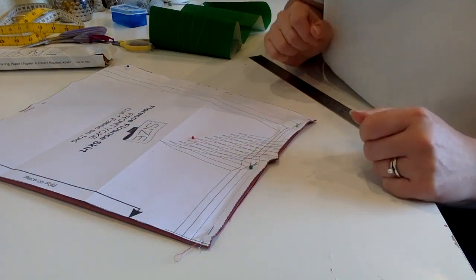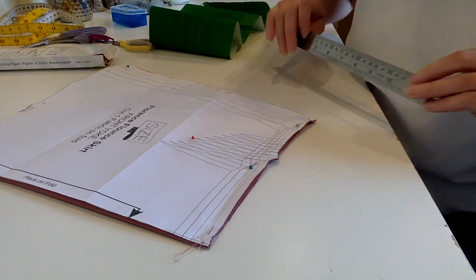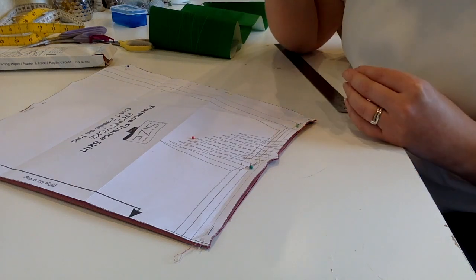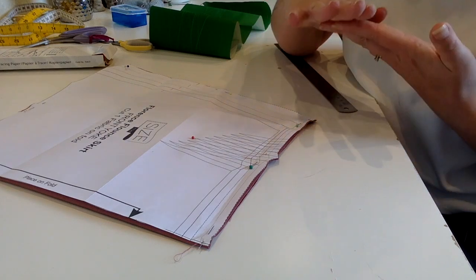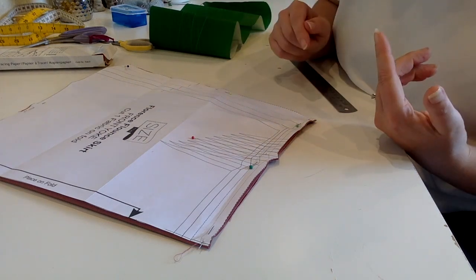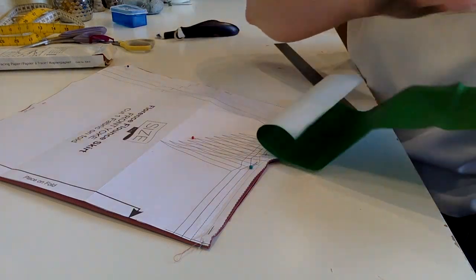Here are the darts then that we're going to mark. I've just got my metal ruler as well because that will help me keep everything straight. If you remember, I said that I always fold my fabrics with the right sides facing each other. And we want these darts to be marked on the wrong side of the fabric. So we're going to do them one at a time.